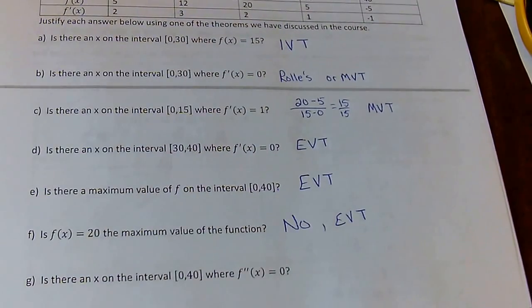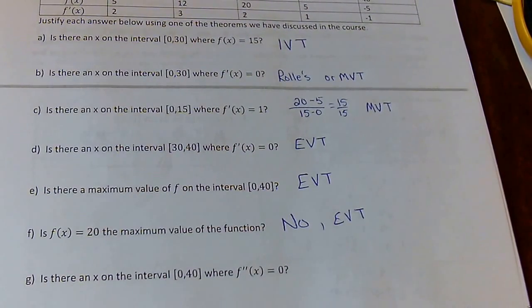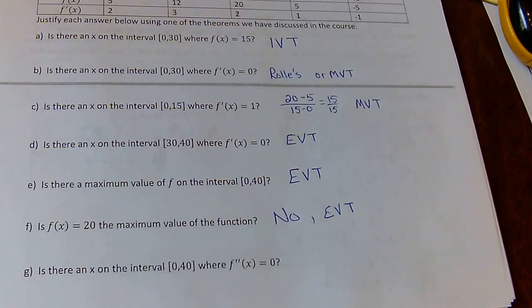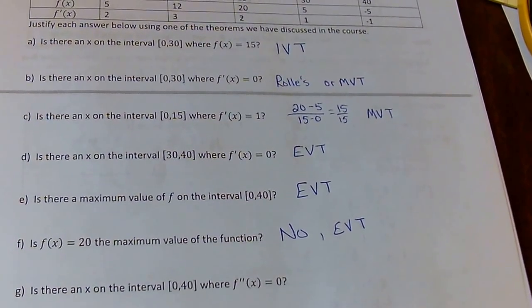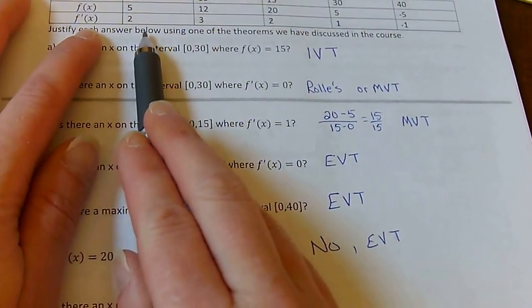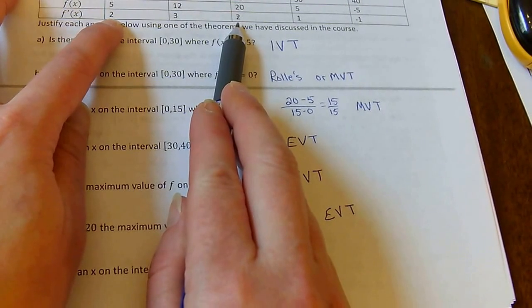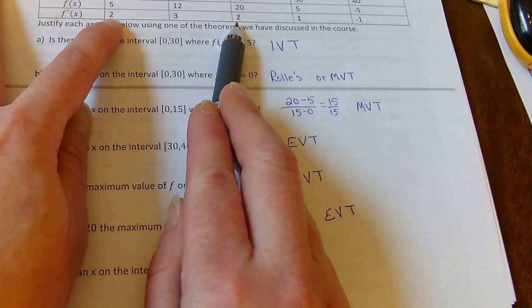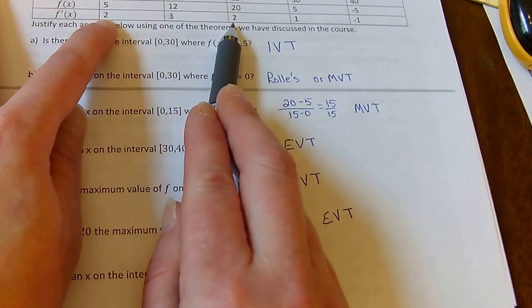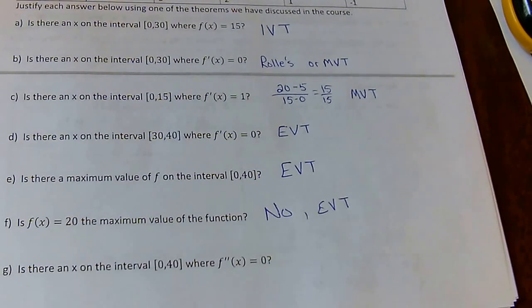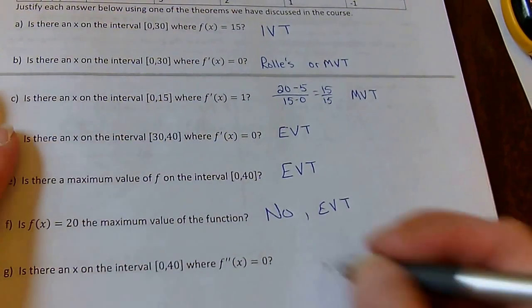Well, the problem comes in that we don't know if the first derivative is differentiable. We only know that the original function is. Now, if we knew that it was, we could take the second derivative. If it was, notice that f prime of x has a value of 2 when x is 0 and when x is 15. That means the average rate of change of the first derivative is 0. Therefore, the second derivative would have an instantaneous rate of change of 0. That would be Rolle's theorem.